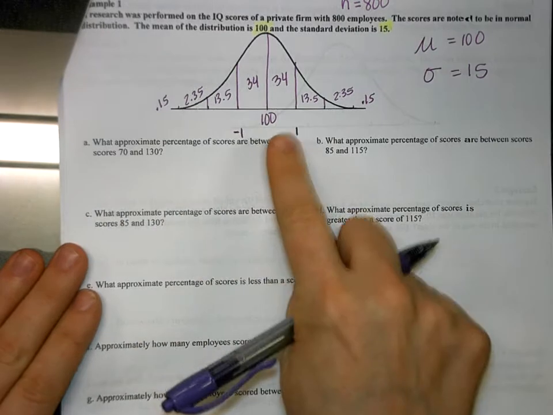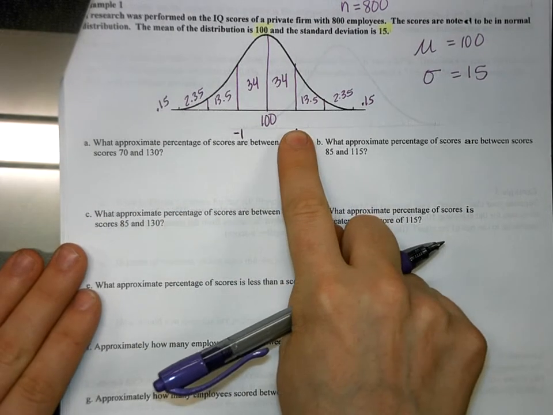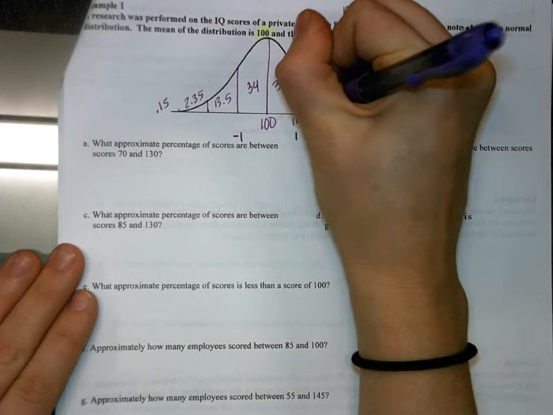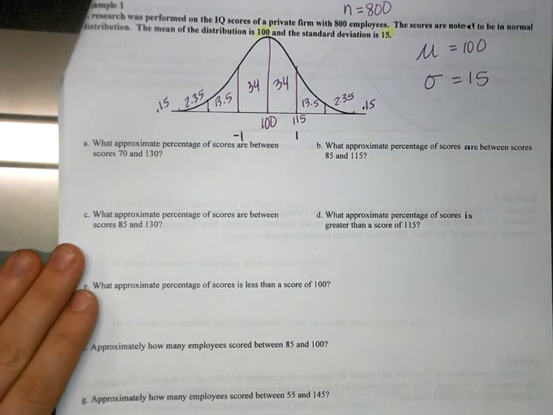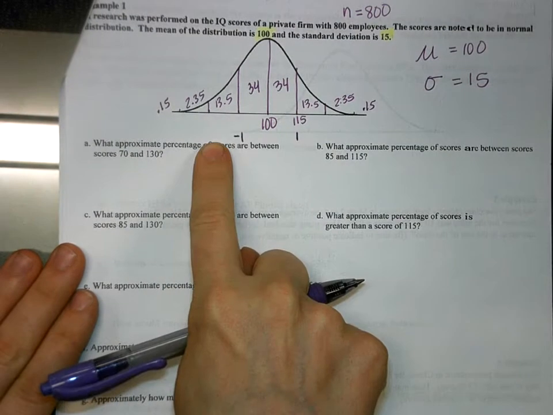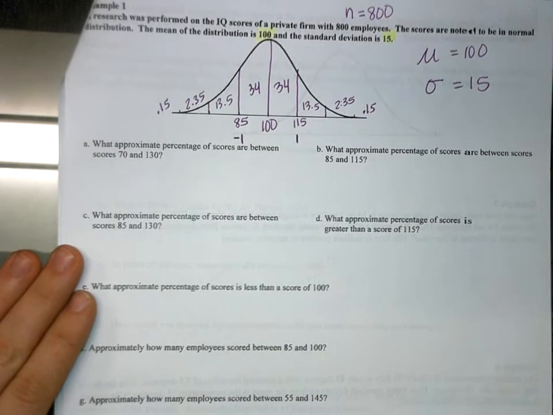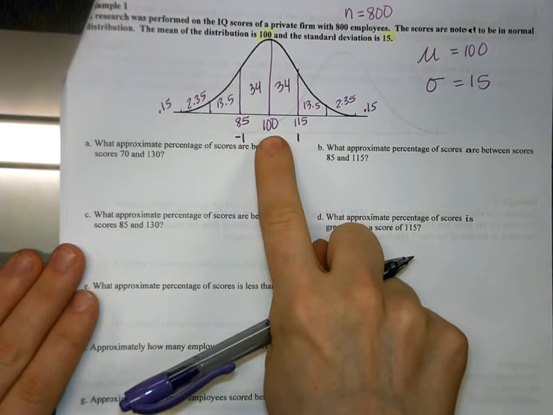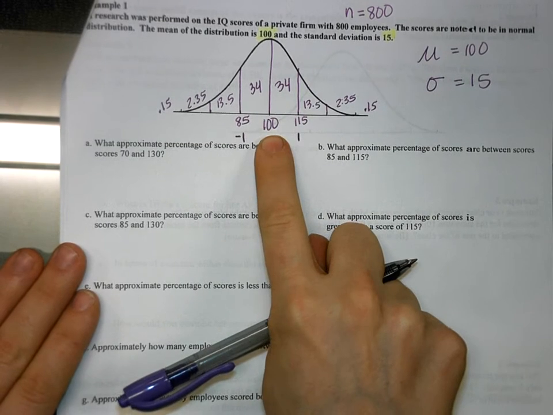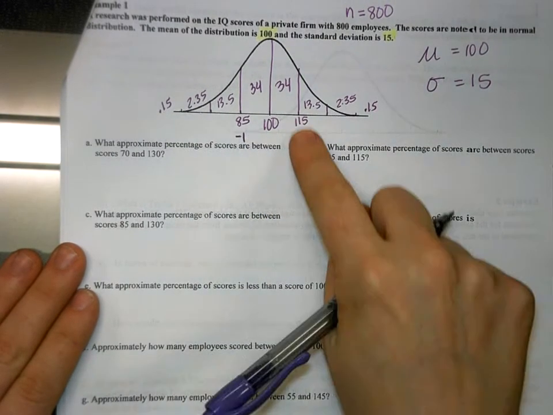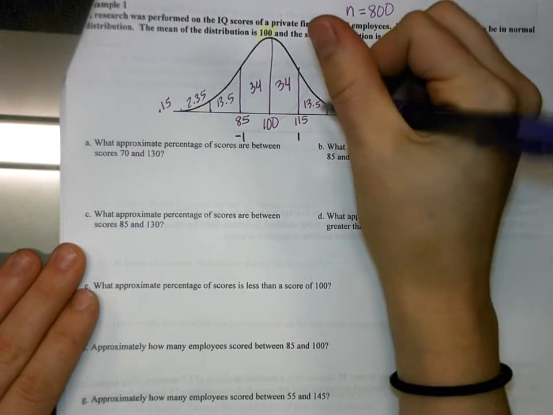So I want to add a standard deviation to 100. My standard deviation is 15, so 115 is to the right. If I subtract to go to the left, then 85 would be 15 to the left of 100. 2 standard deviations away means you add 15 twice. So then we get to the next value of 130.